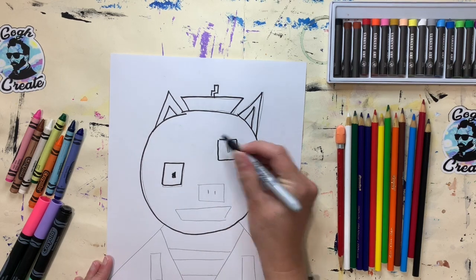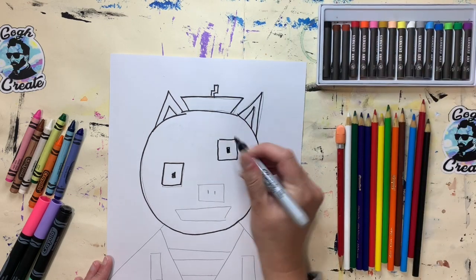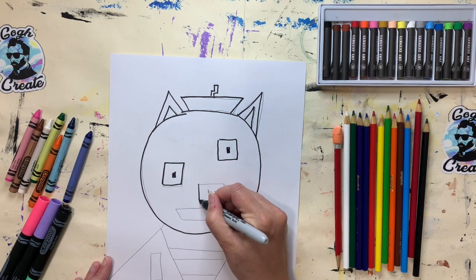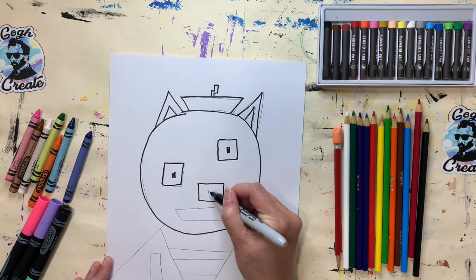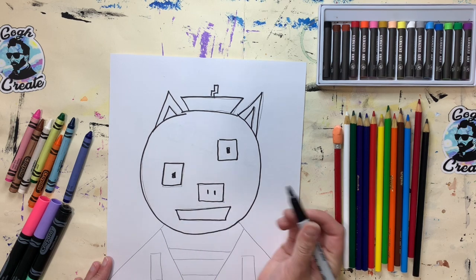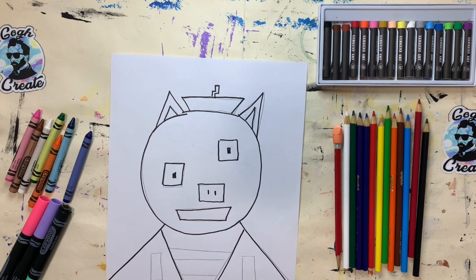Maybe you want to do this with oil pastels and watercolors. Maybe you want to use crayons, markers. I'm going to use color pencils today. You know what's great about art is that you are free to kind of create with whatever it is you have available. These are just our simple steps on how you can make your own Picasso.